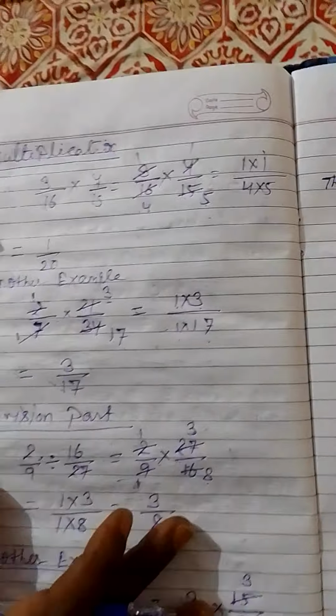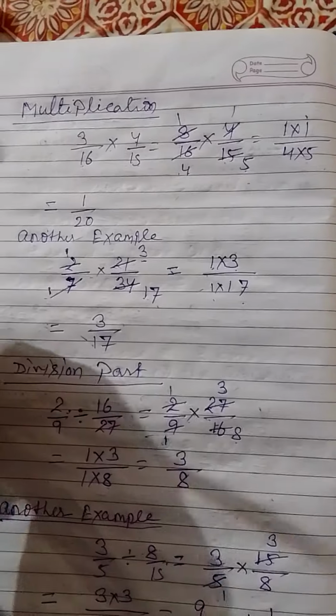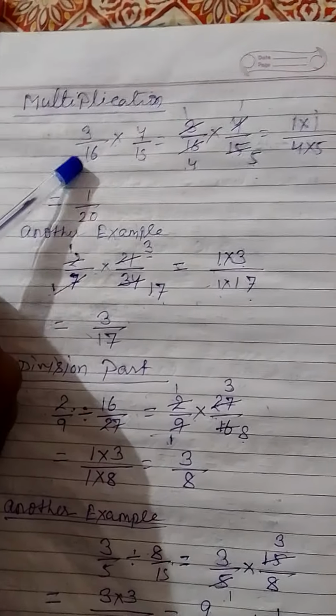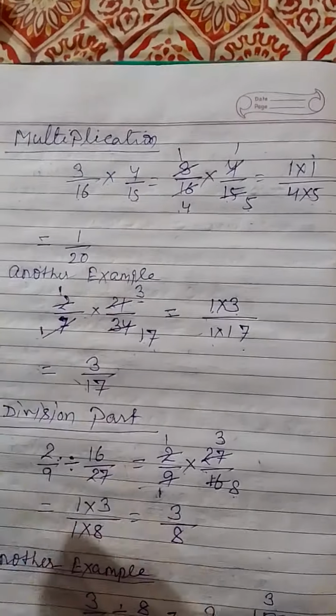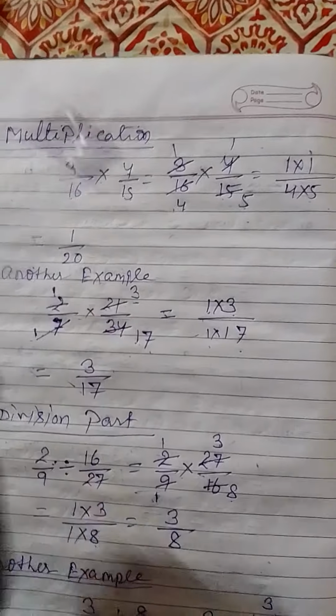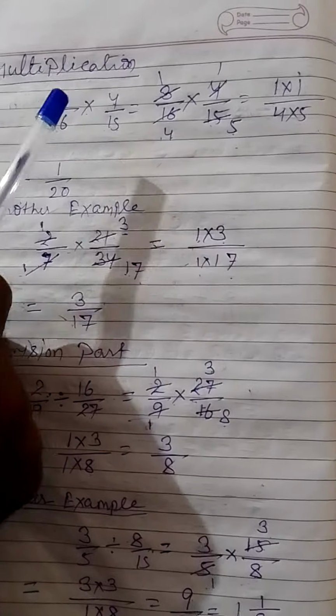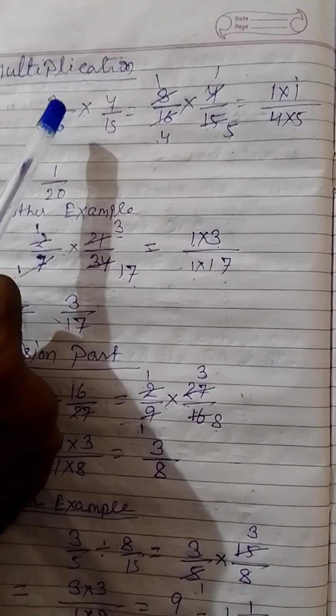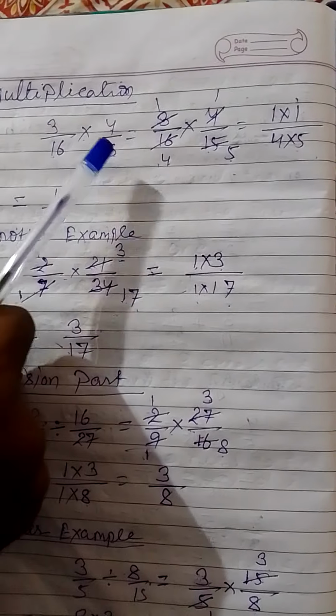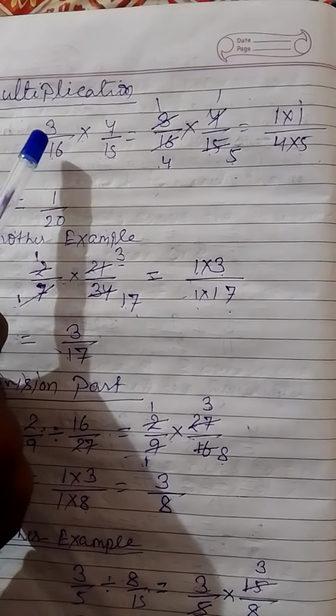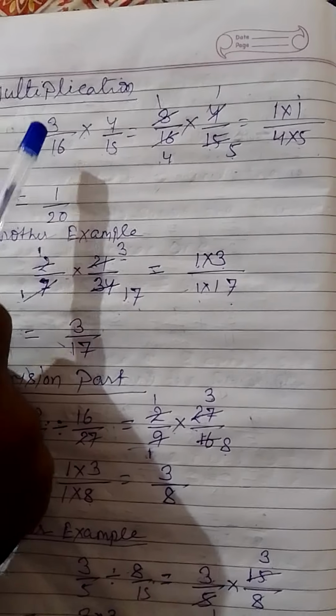Now let's go to the multiplication part. How do we multiply? Suppose we have to multiply one fraction, 3 by 16, into 4 by 15. What we do is see if any factor can cancel the upper portion to the lower portion, or the numerator to the denominator. So let's see what happens over here.